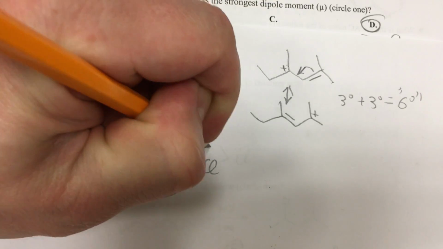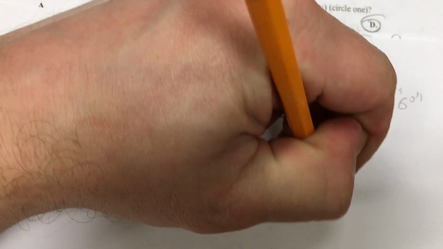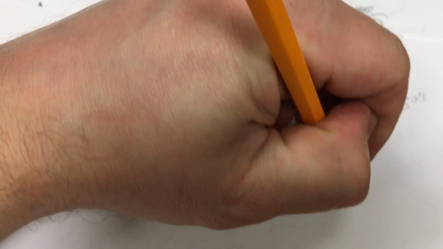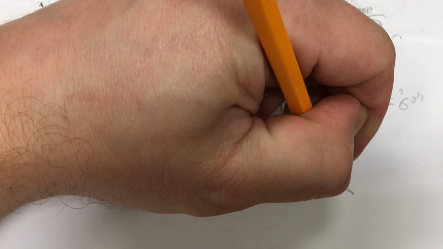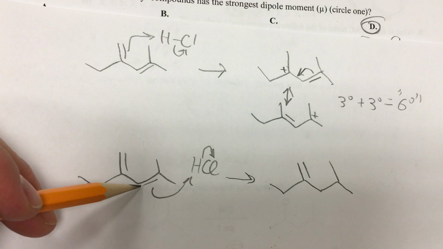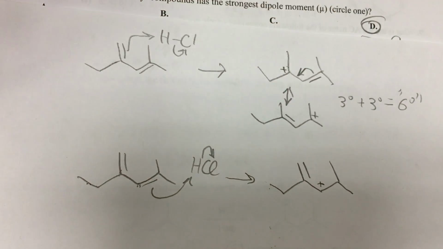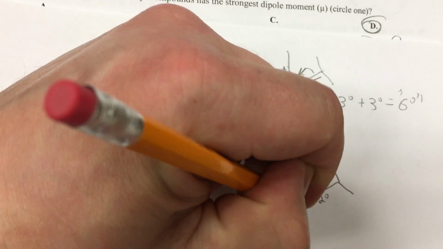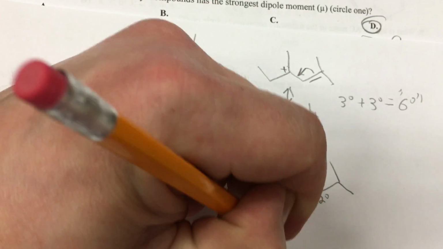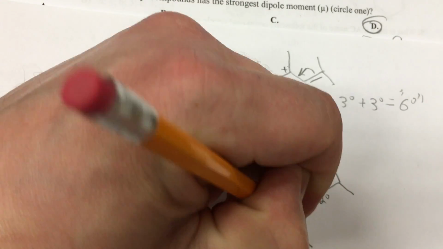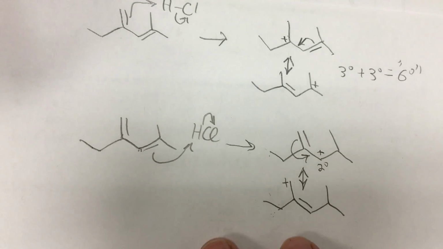If we reacted that one there, we form a carbocation. One other thing to remember is that the carbocation is always going to form on the inside carbons to have resonance. So those 2 carbons there. So there the carbocation forms on a secondary, and then once we have resonance, it comes over here. The positive charge is now on this primary carbon right here.